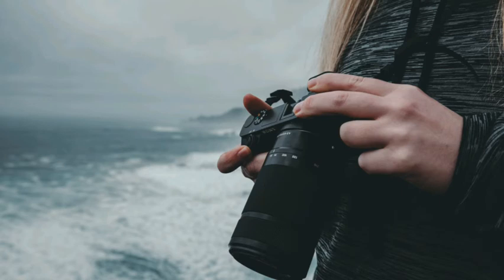Hope you have got an idea about what shutter speed is. In the next video I will be with you with another basic pillar of photography, aperture.